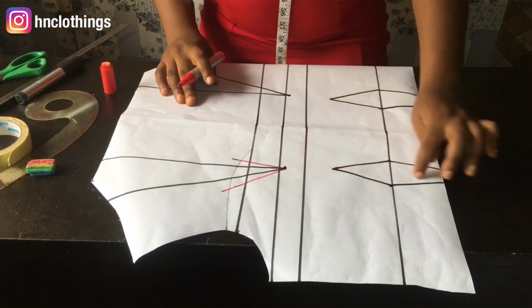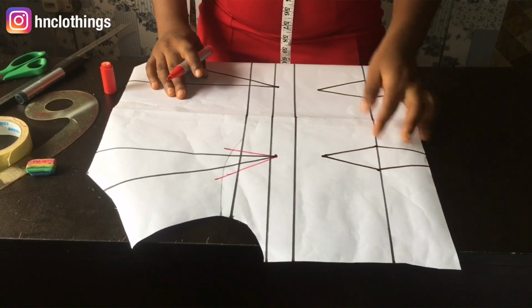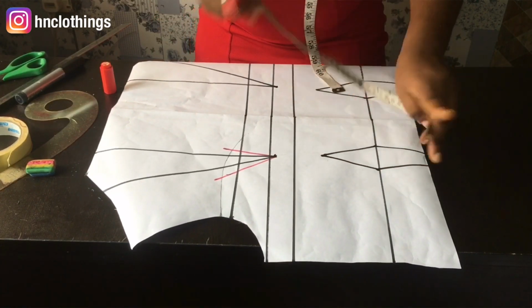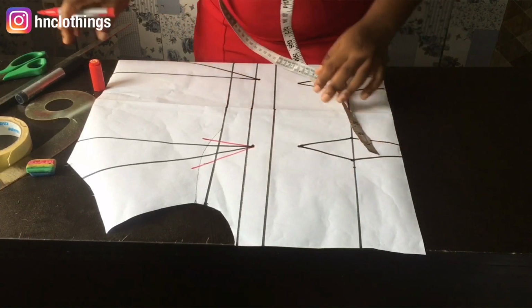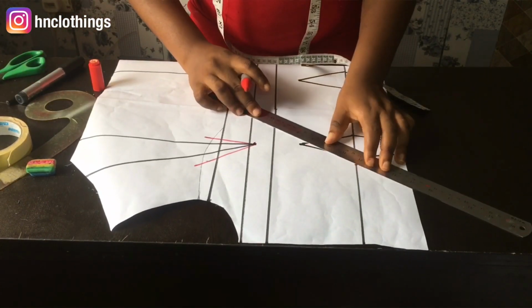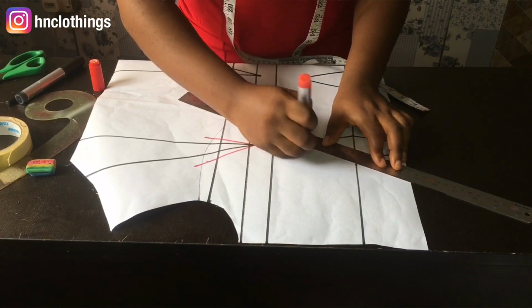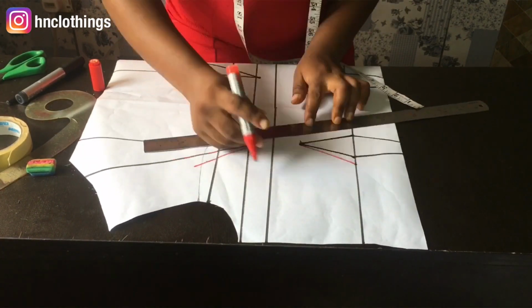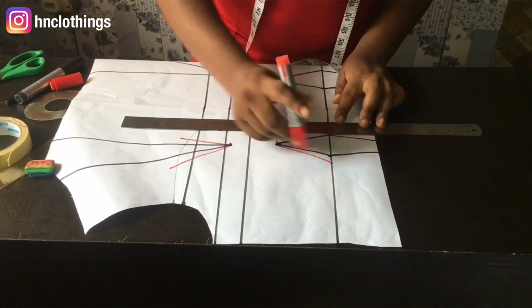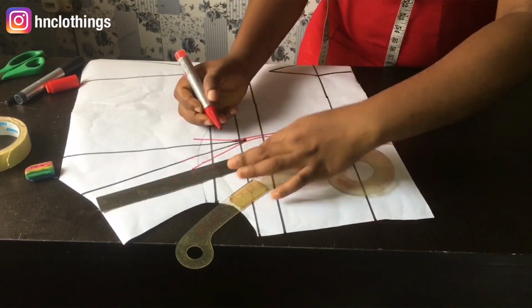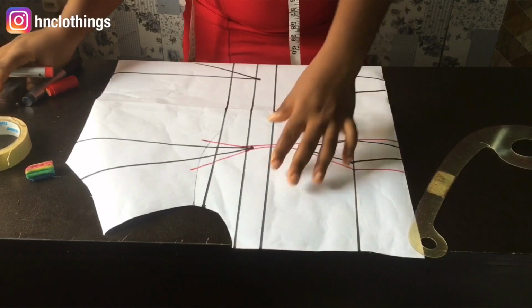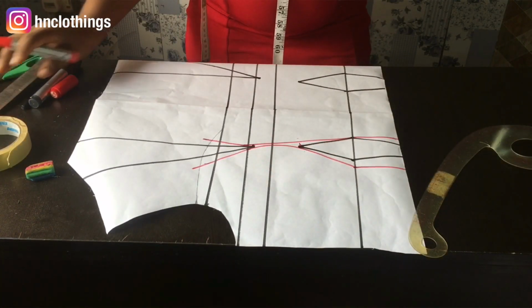And also, there's going to be a dart here. So still do your bust tightening, 0.5 inch in at this point, straight down, like so, just follow the groove. Okay, so we are through with one side of that point.